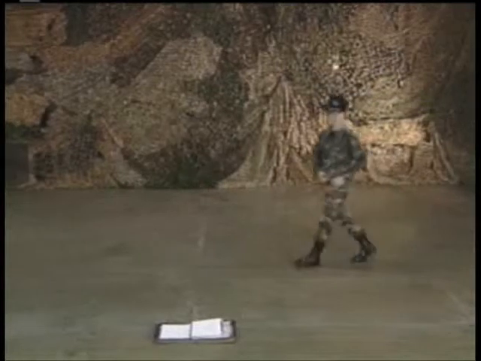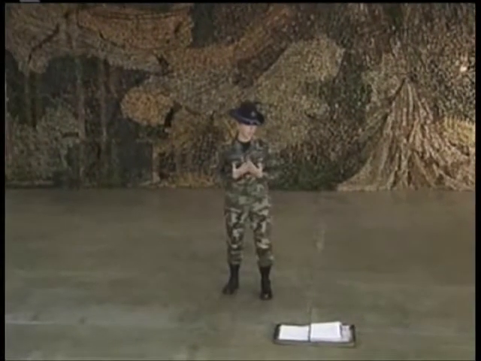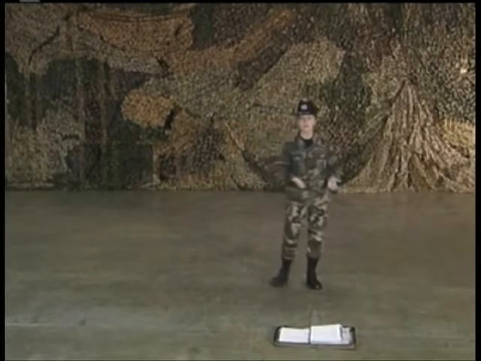The other view I want to give you of change step is going to be a view from the front. This time I want you to pay particular attention to the upper portion of my body. Again, remember that I represent each and every trainee in the flight all at the same time without exception.